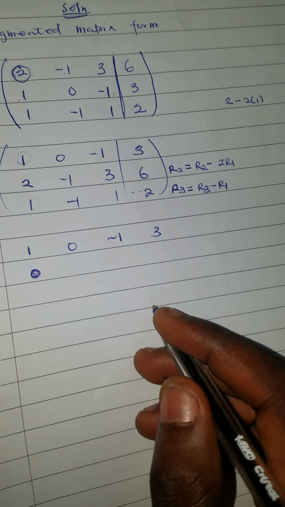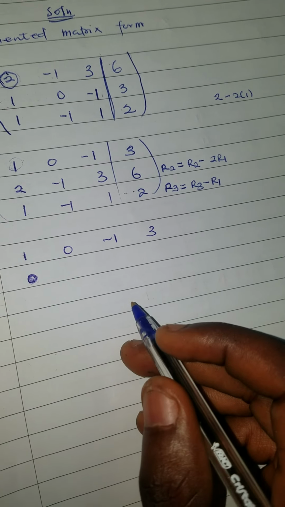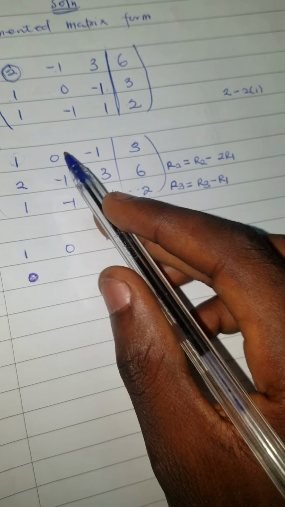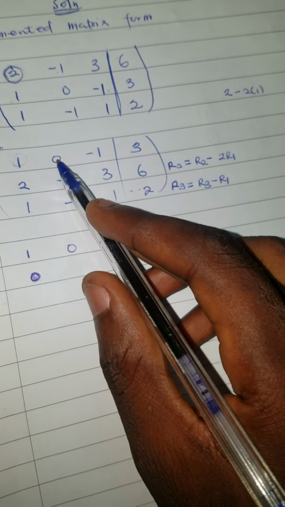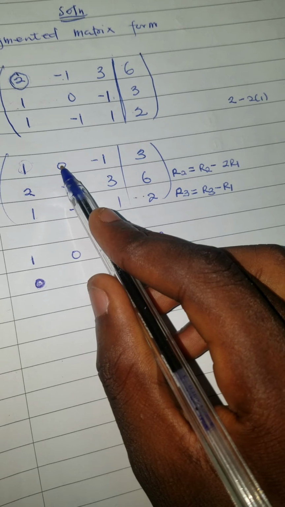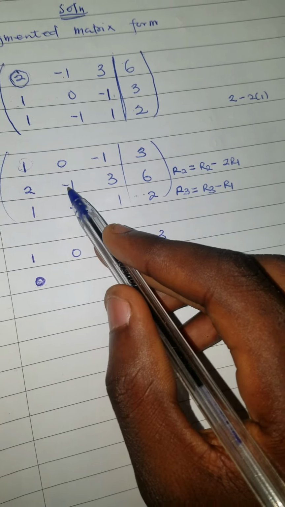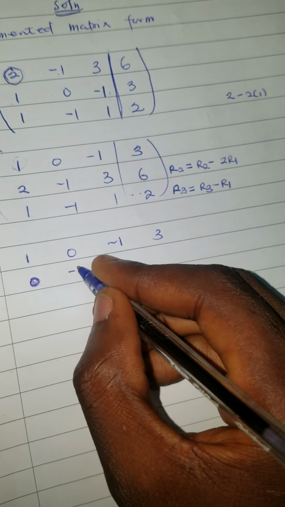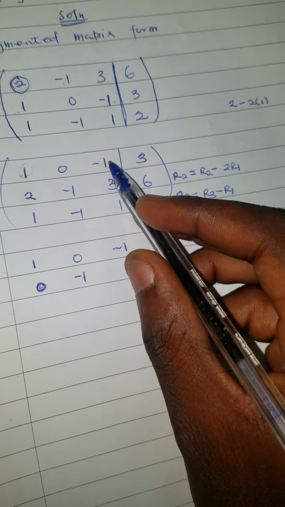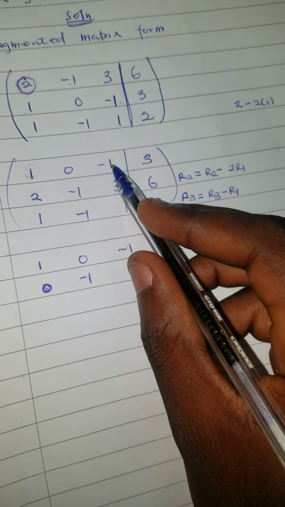So we have gotten our 1 there, our 0 there, and then here it is minus 1 minus 0, because if you multiply 2 by this 0, it will be 0. So minus 1 minus 0 will be minus 1. Now if you multiply minus 2 by 2, you get minus 2.